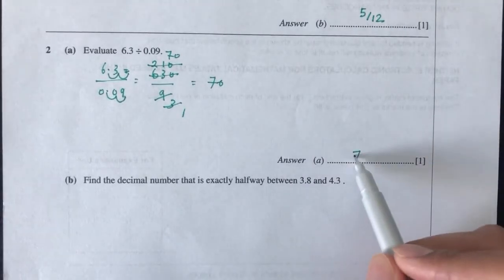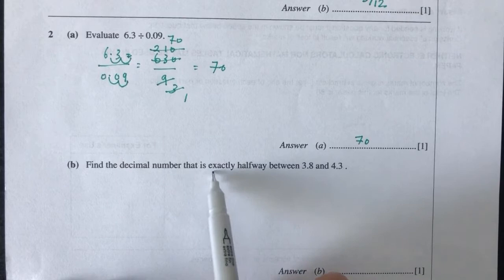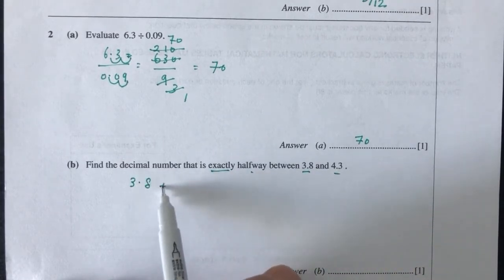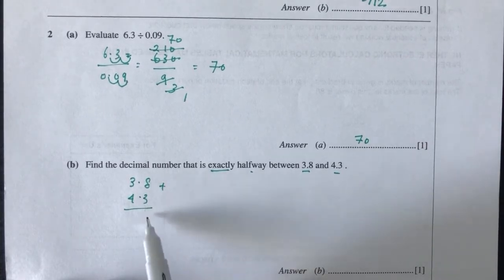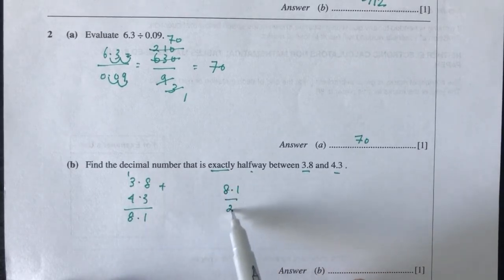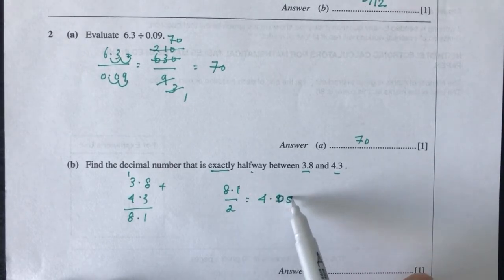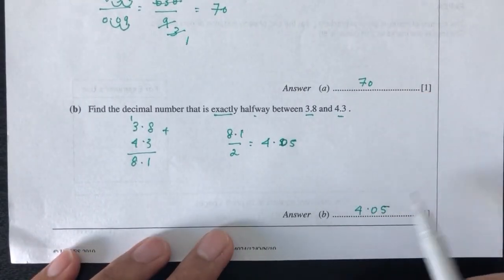Part B, find the decimal number that is exactly halfway between this and this. So we have to first add those two together. So 8 plus 3 will be 11, so that will be 8.1. So 8.1 divided by 2, that will be 4.05. That is your answer, 4.05 for part B.